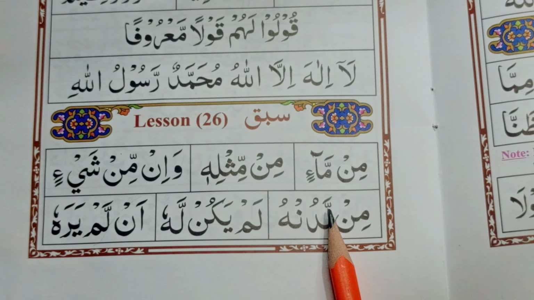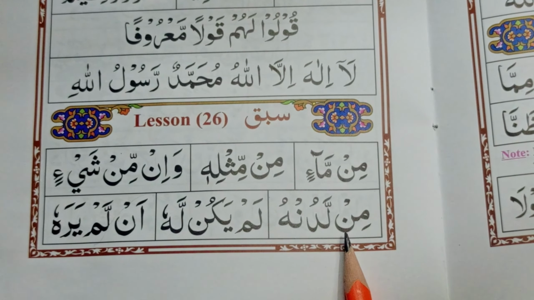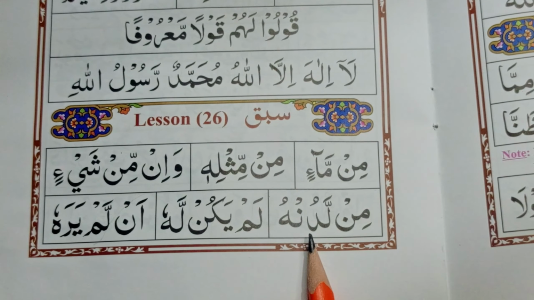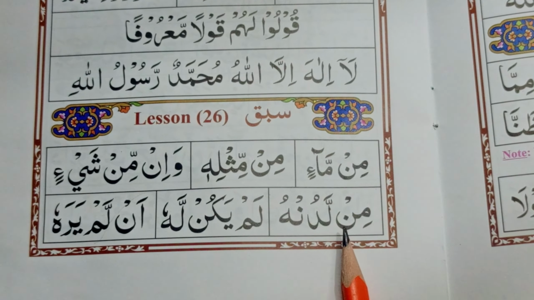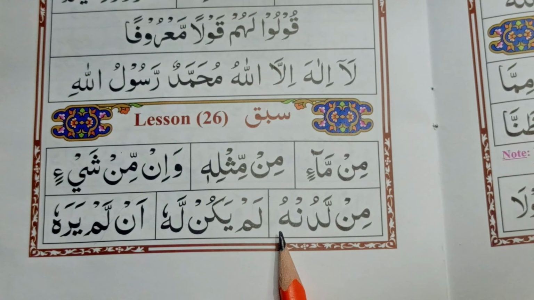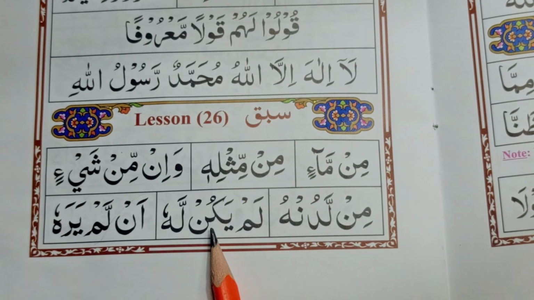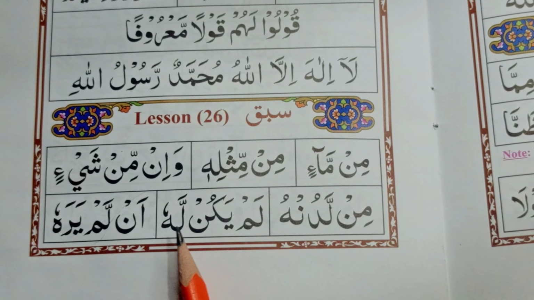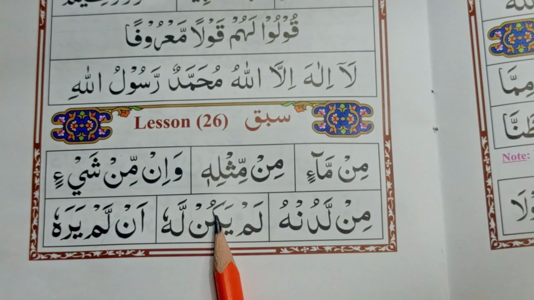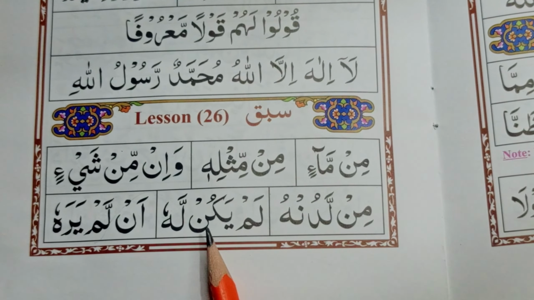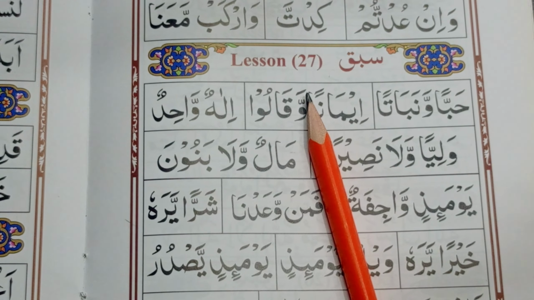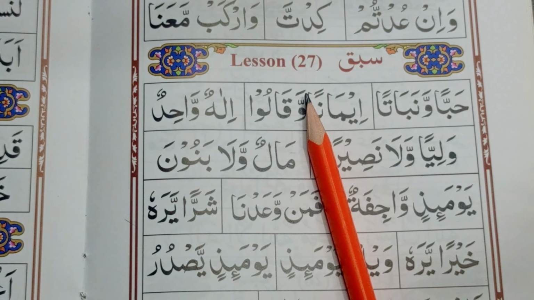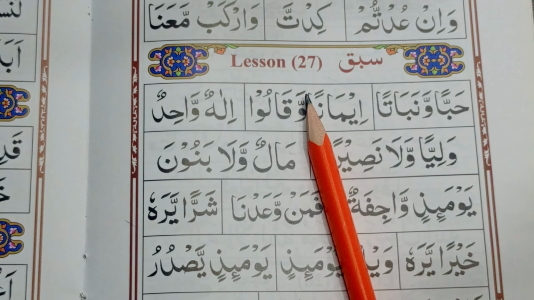You memorized it. When the next letter has shadda, silent one is skipped. Mim is connected directly with nun, mim kasra lam mil, lam fatha la. Nun is skipped, mim is connected with lam. So milladunhu, just like that. Lam yakullahu, this nun is not read because nun is silent. Next one has shadda. Kaf is connected with lam, lam yakullahu. Lesson 27, it's not much different from lesson 25.